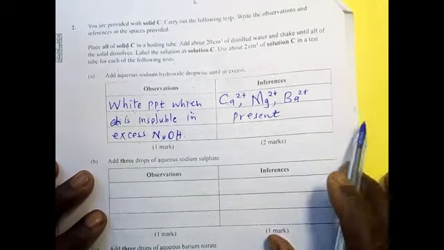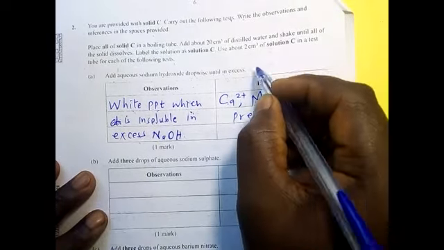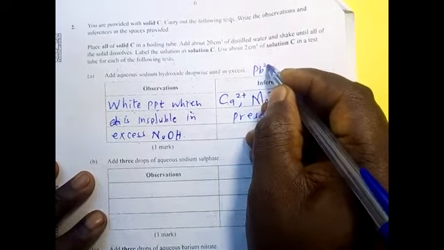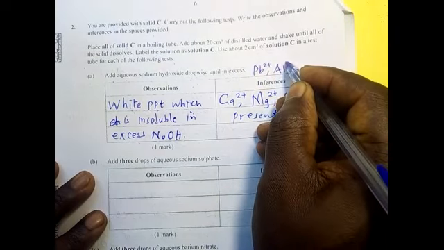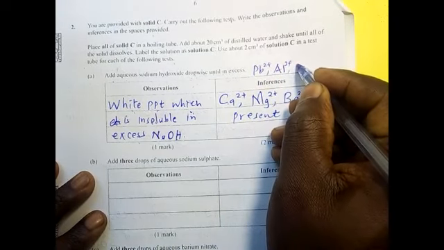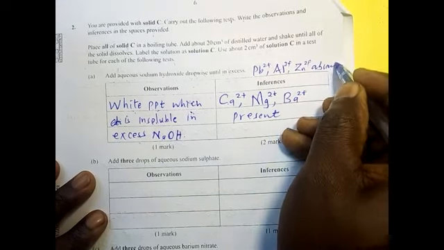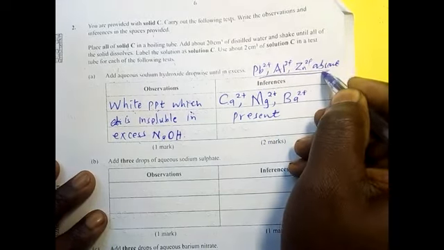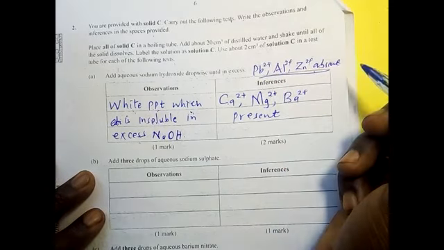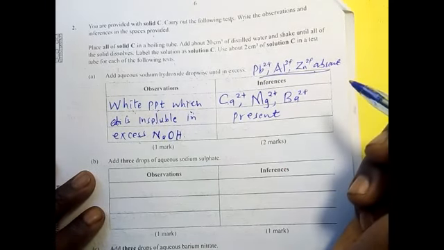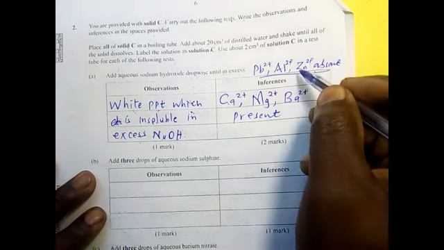Now you can ask me, is it correct for you to write that lead 2+, aluminium 3+, and zinc 2+ are absent? It is correct, but unacceptable. It is correct, but nowadays they don't accept that.